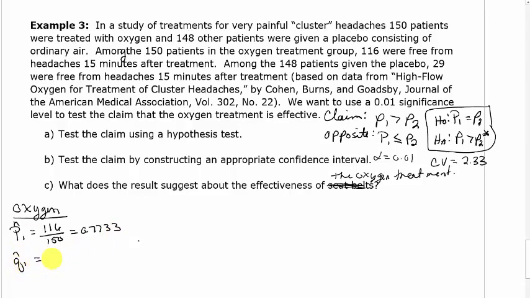q hat sub 1 is 1 minus 0.7733. That gives us 0.2267. And then the placebo, that's p hat 2.